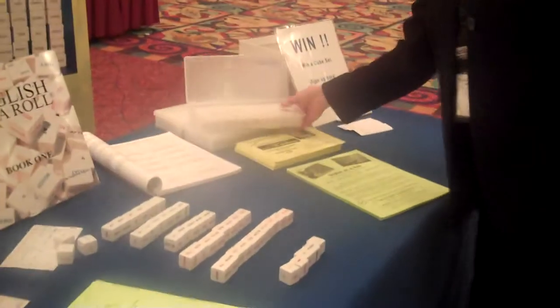I'm a former teacher, and sometimes I get the chance to teach now. But about 10 years ago, I had a class of Somali adults, and they had just arrived from Kenya. No one spoke English. Most of them were illiterate, and I was desperate. And what happened was English on a Roll, which you can see here, was born.